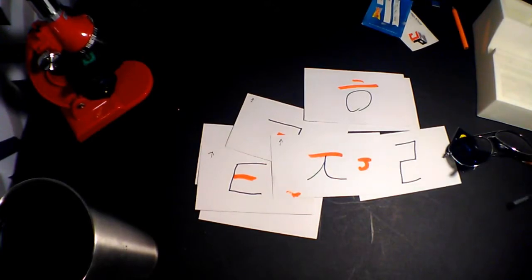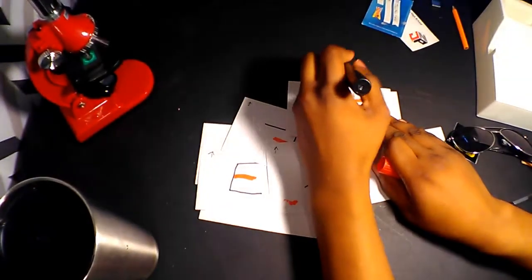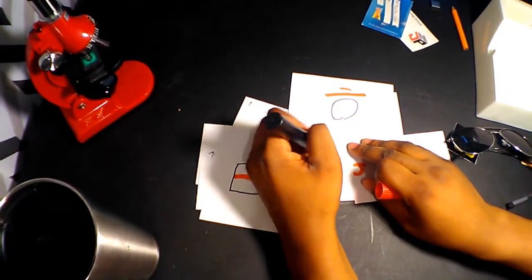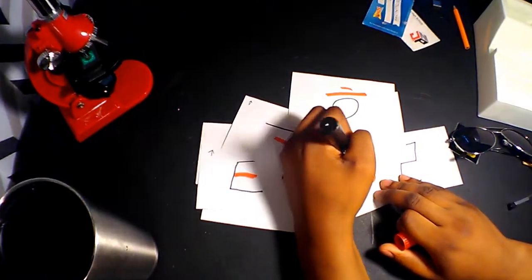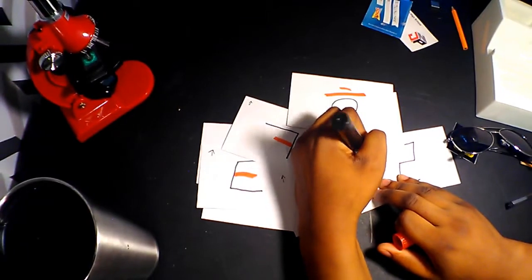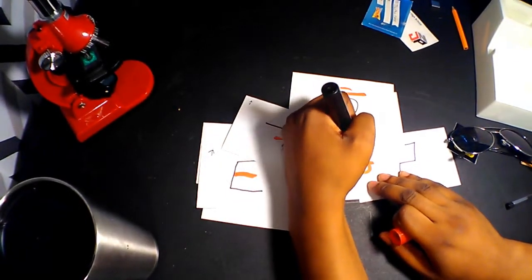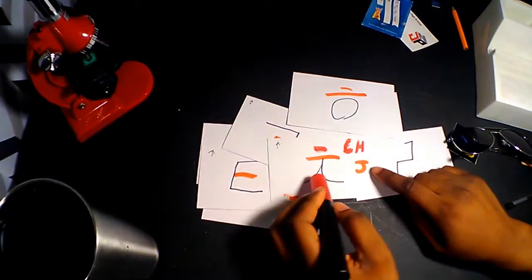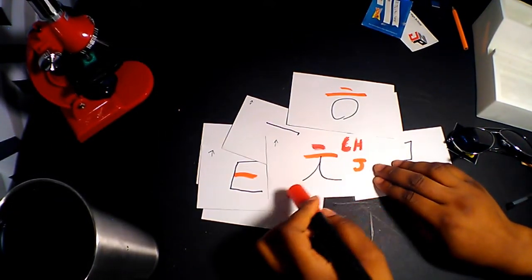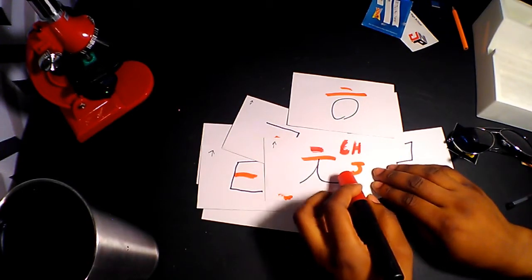Also, what you can do is this symbol we added up here. If you add it up here, this makes the CH sound. So you're imagining making the J, and then you add more power, more air.